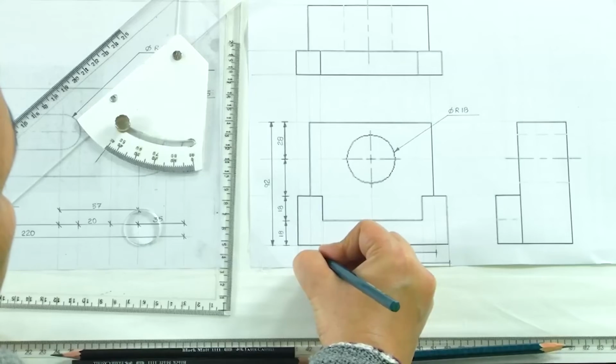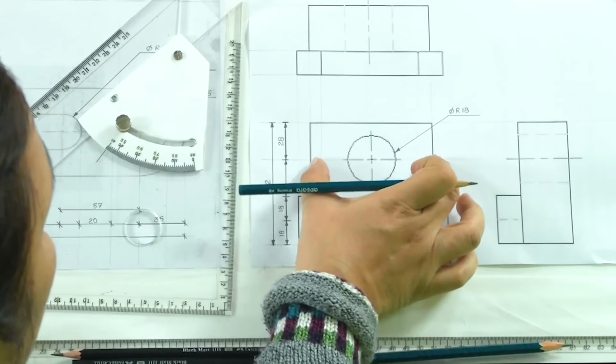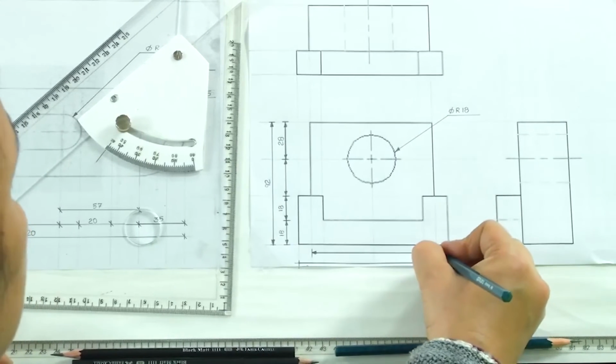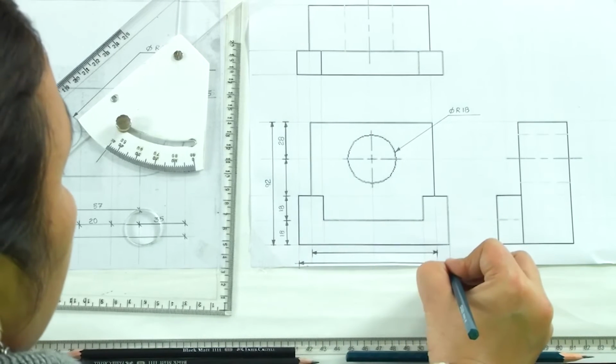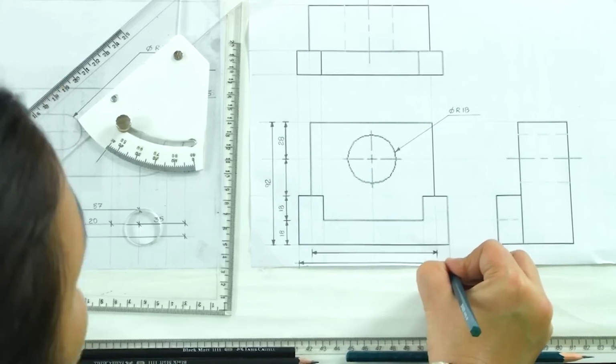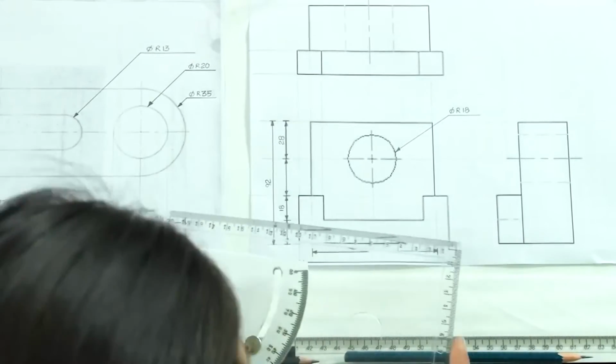So this is the dimension for the top part, which is coming down like this. So the extension lines have to be very clear. They have to communicate where this dimension is coming from. So we will mention the dimension.